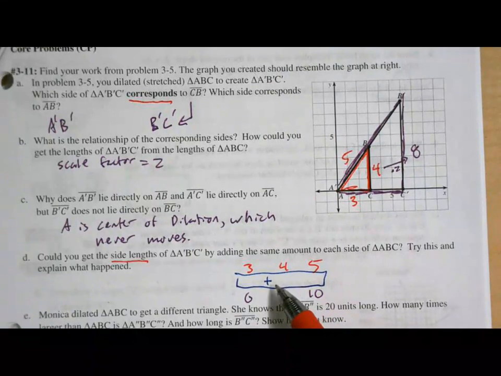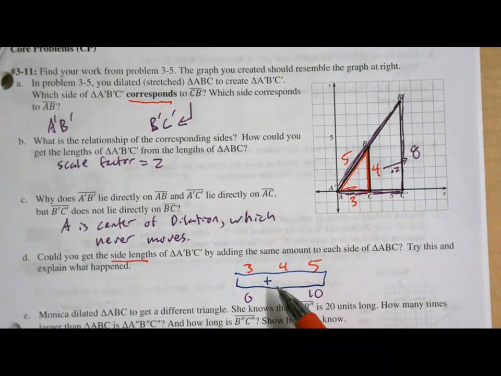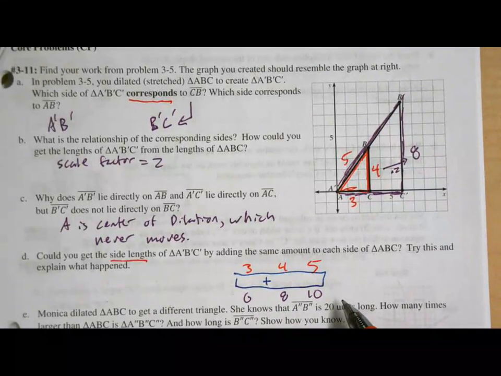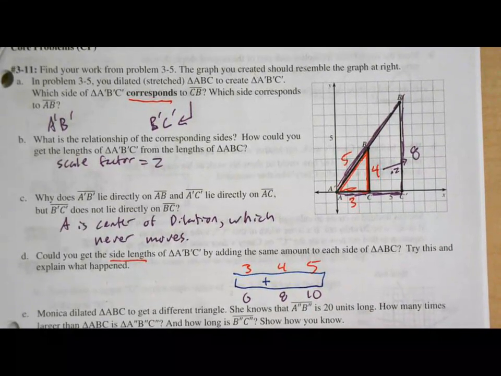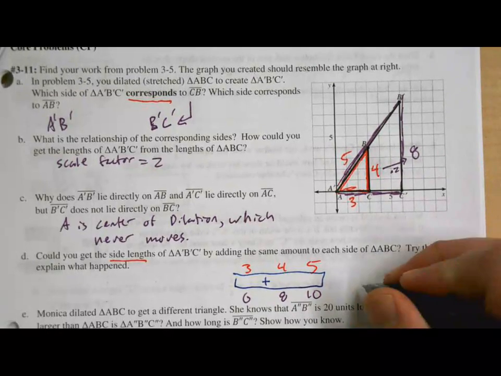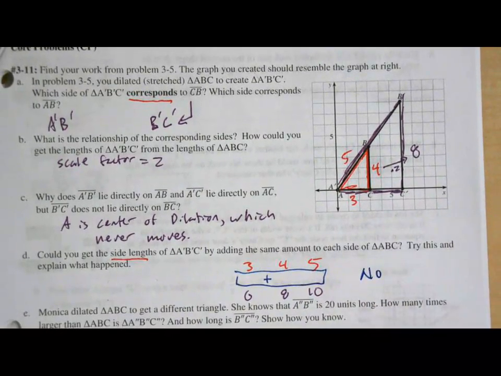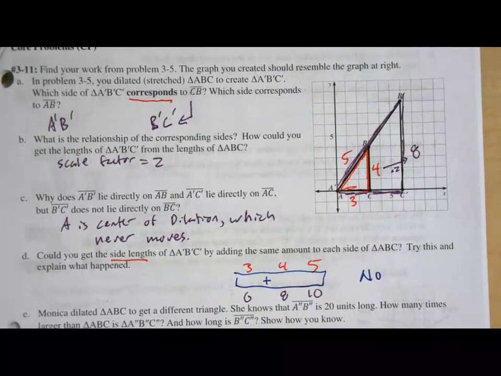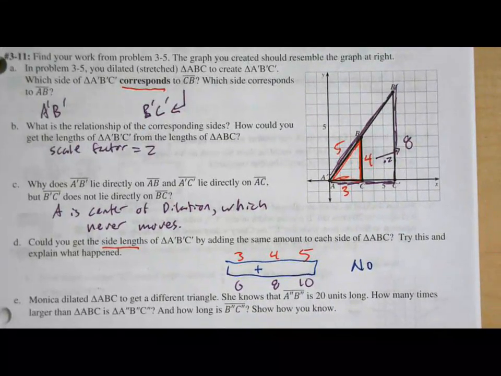We would have to do what instead of adding? What do we do to get these? We don't add the same number, we multiply by the same number. So the answer is that no, we can't add the same number, but we could get it by multiplying.